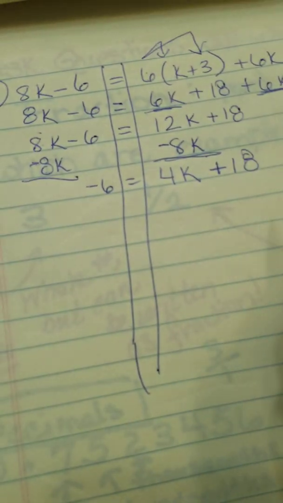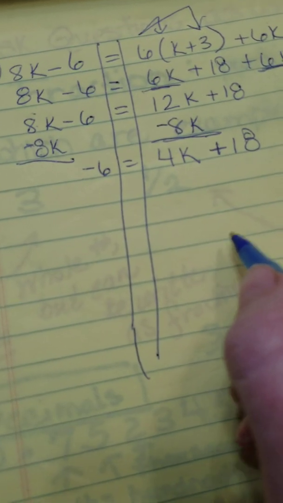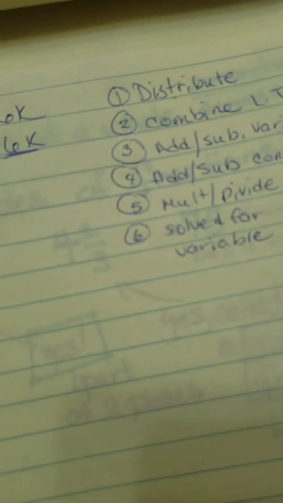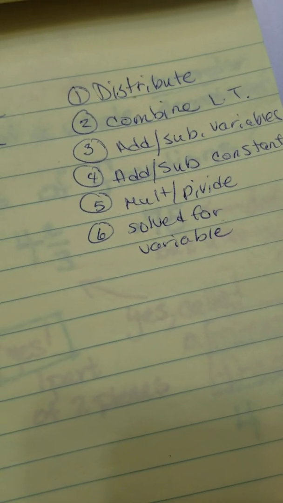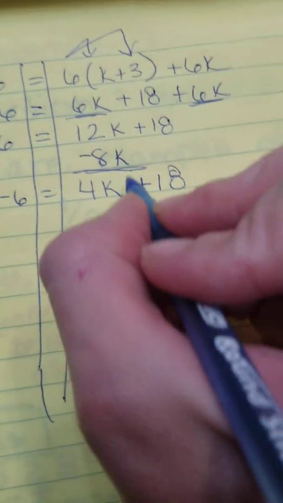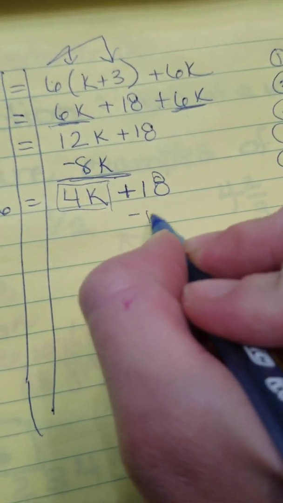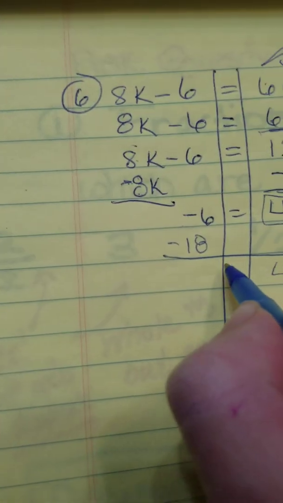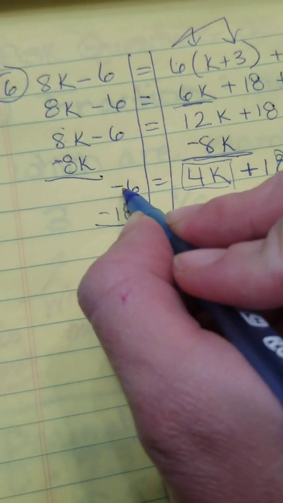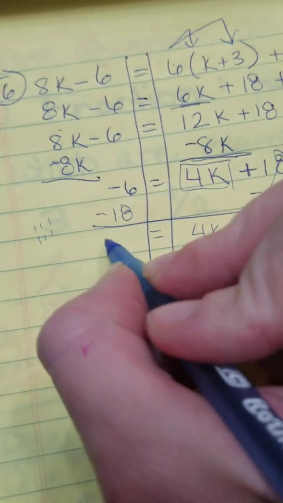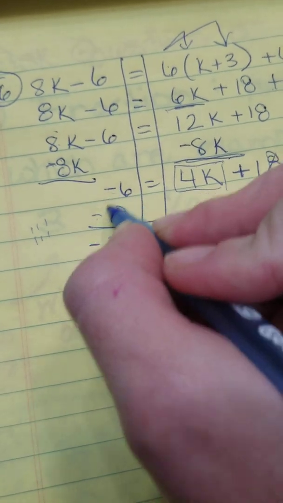All right, now I'm looking at that. That looks like a normal two-step equation. So when I have a normal two-step equation, I must add or subtract first and then multiply and divide. So let's see. Do I have an add or subtract? Why, yes, I do. I'm solving for 4k, so I'm going to subtract 18. Subtract 18. That's 0. 4k equals negative 6 minus 18. 18, 19, 20, 21, 22, 23, 24. Negative 24. Same sign, add.